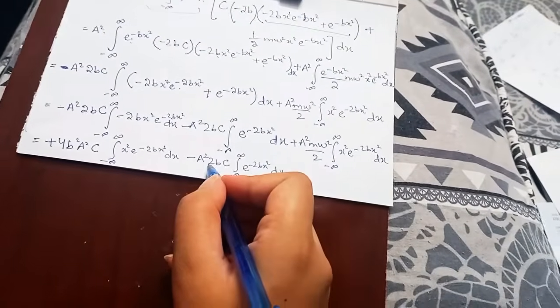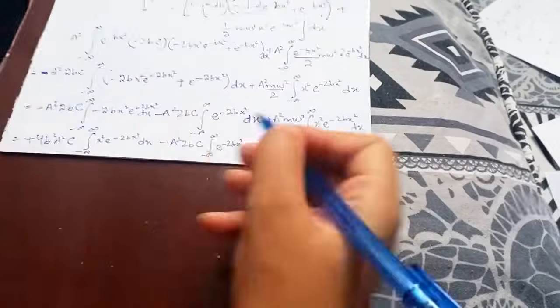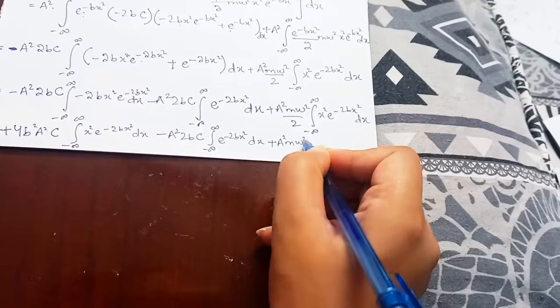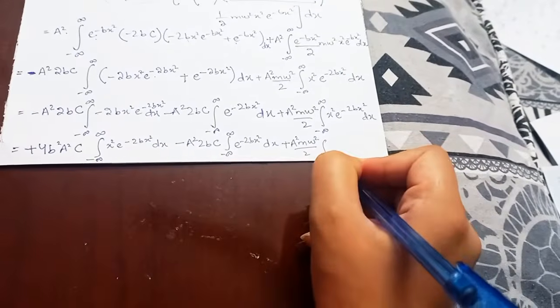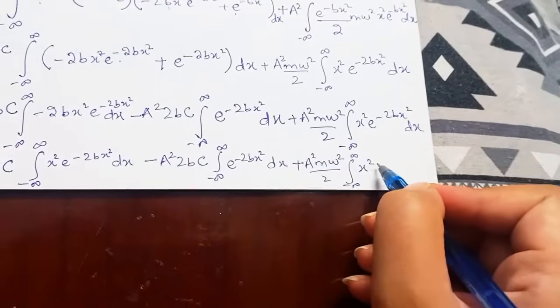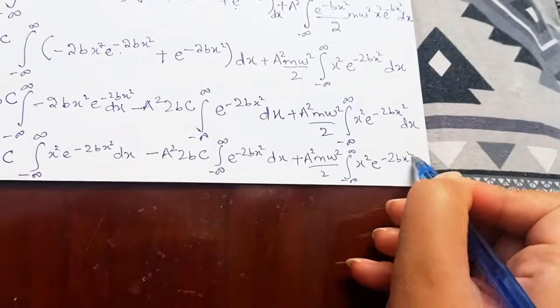It's better to write the numeric number before these alphabets, but it's okay if we forgot to do that, just like me. Squared e to the power minus 2b x squared dx.